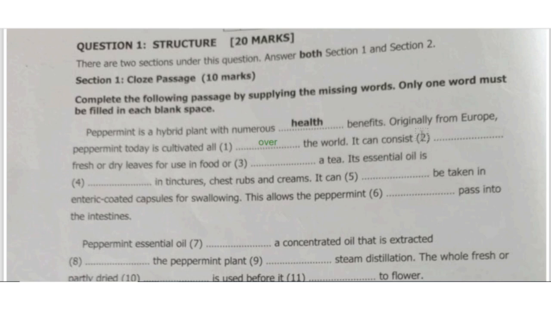It consists of, the preposition for consist is of, so put the word of there. It consists of fresh or dry leaves for use in food or as a tea. So here we're going to put the word as a tea.